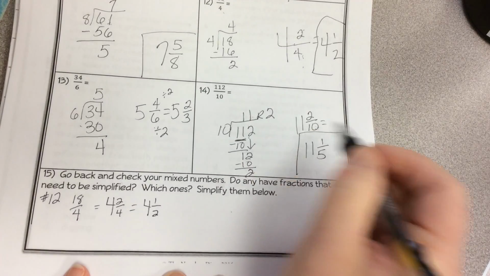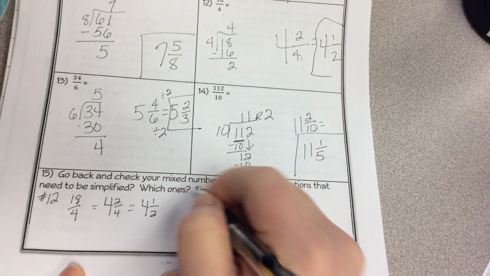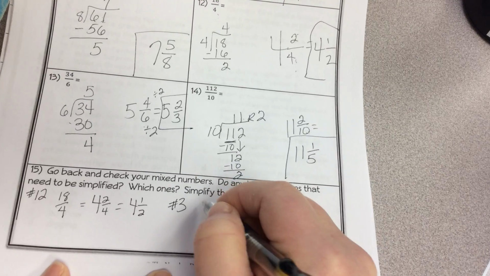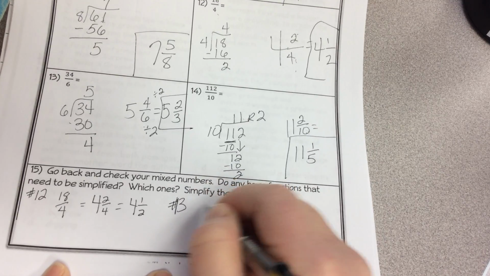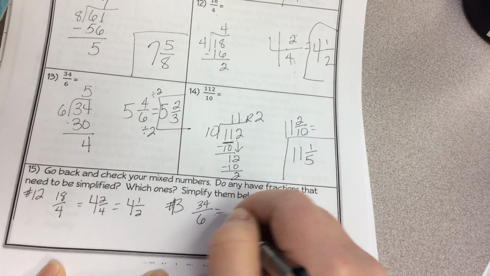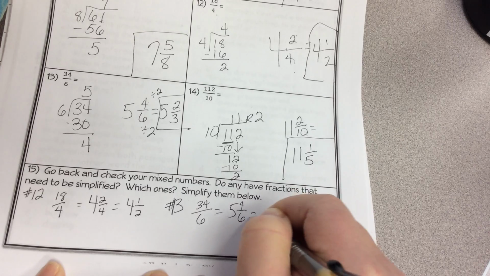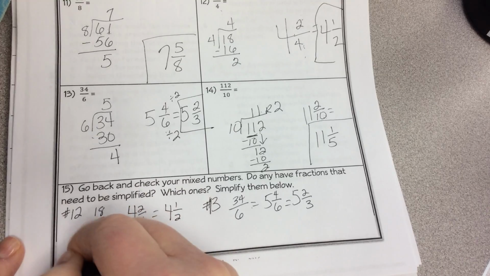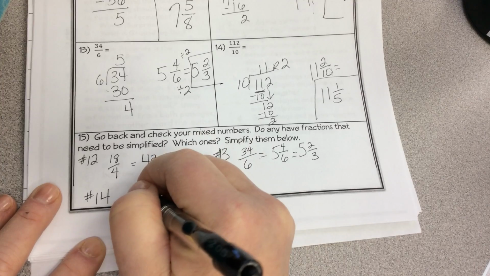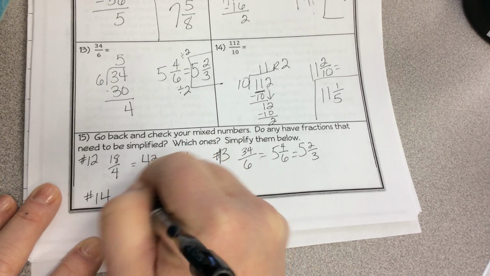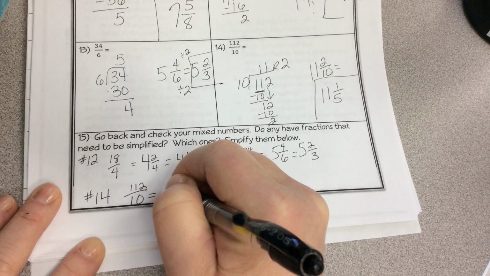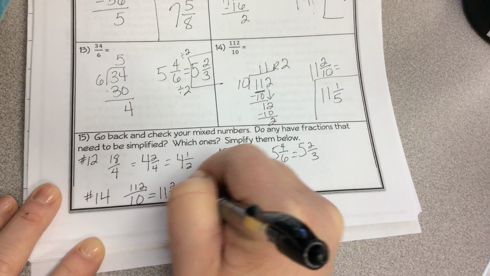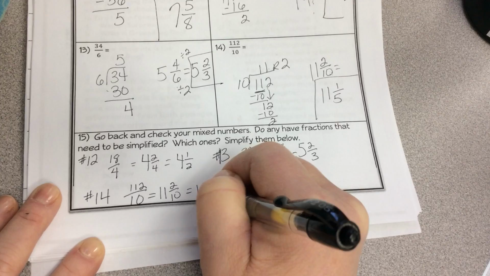Another one was number 13, and that was 34/6, and that equaled 5 and 4/6, which equals 5 and 2/3. And the last one was number 14, which was 112/10, which equaled 11 and 2/10, which equaled 11 and 1/5.